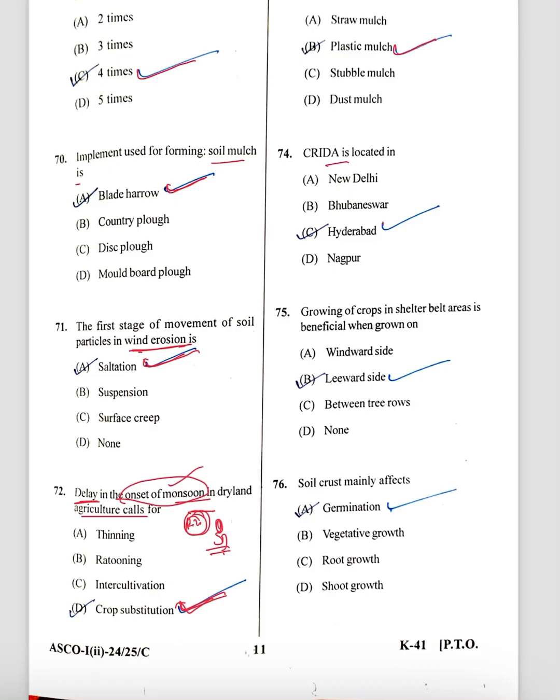And CRIDA is situated at Hyderabad. Growing of crops in shelter belt areas is beneficial when grown in leeward side, because as you know that if this is the shelter belt and this is the leeward side, you can grow the crops here on the leeward side and the wind comes from windward side.